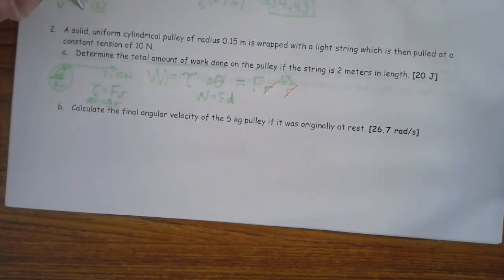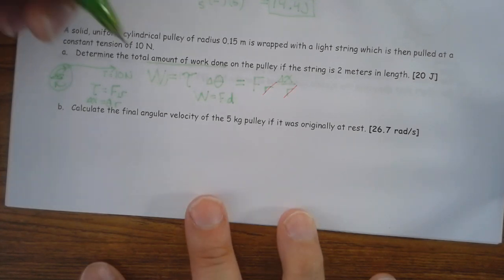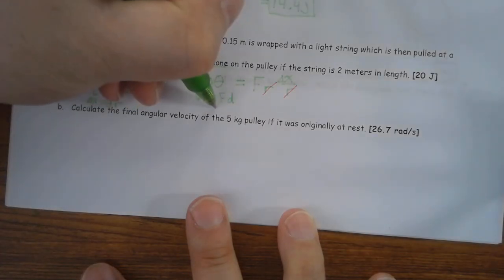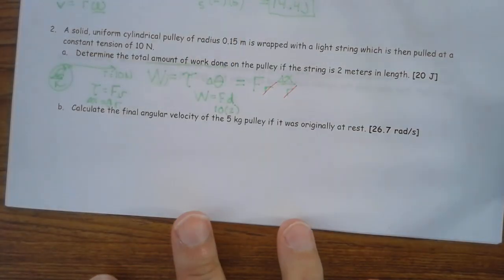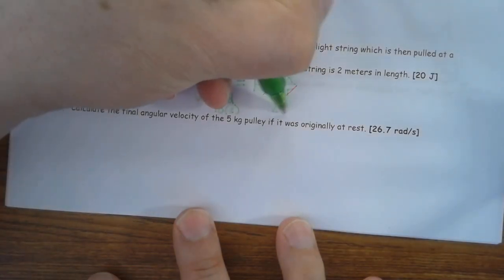So this would be kind of like relative to arc length. It's not necessarily the distance the object travels. Sometimes it is, sometimes it isn't. Force times distance. Wait, does that just mean we take the 10 newtons and multiply it times the 2 meters? Yeah. Okay, well then the answer's 20.